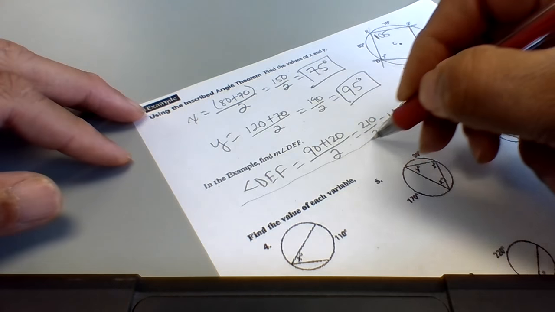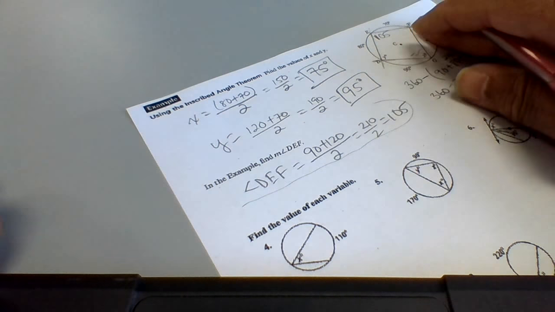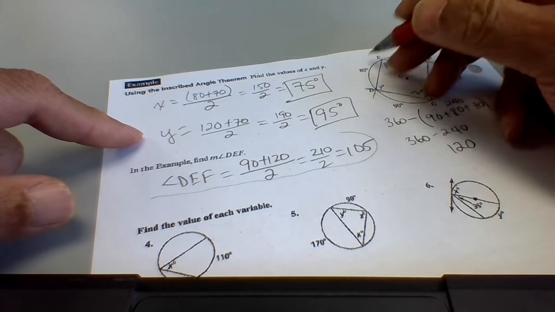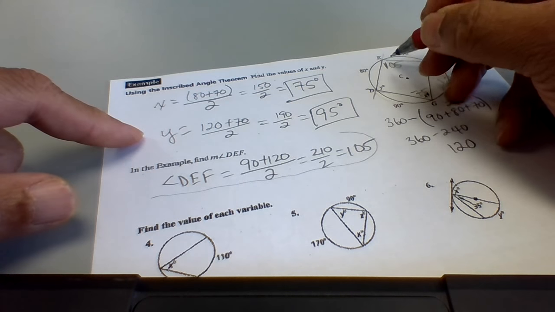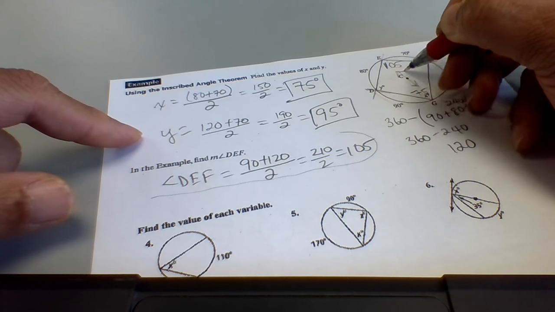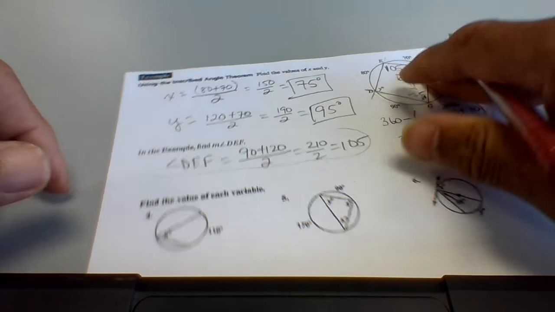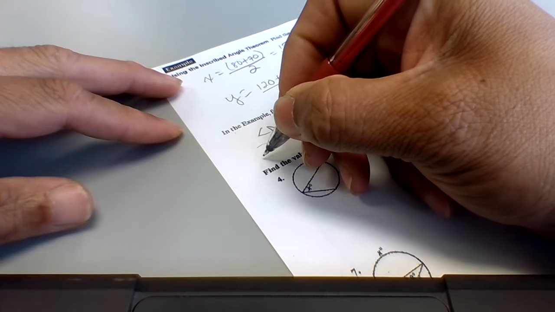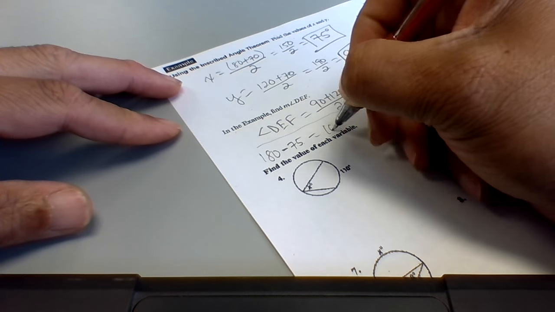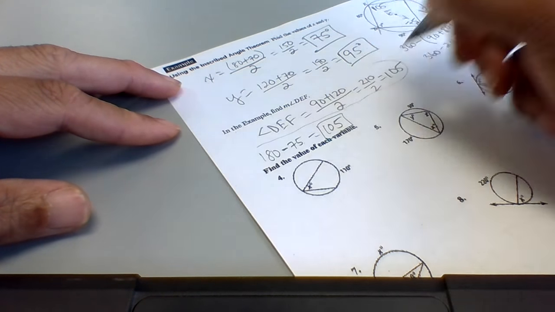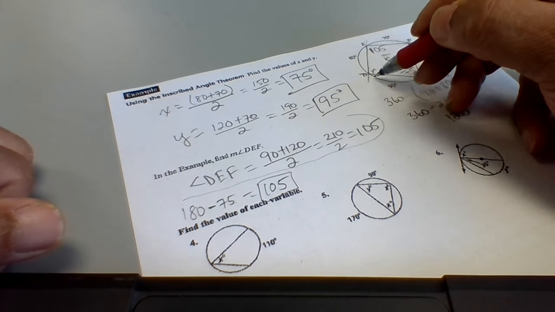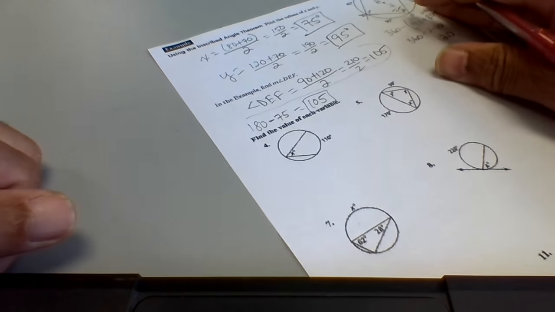And there's another way you could have found this. If you take a look, this is a quadrilateral inside of a circle, inscribed inside of a circle. So opposite angles are going to be supplementary to each other. If that angle is 75, so 180 minus 75 then would give me 105. So that's another way that you could find angle DEF.